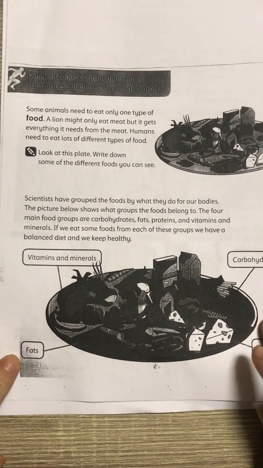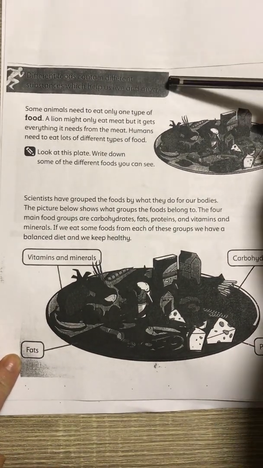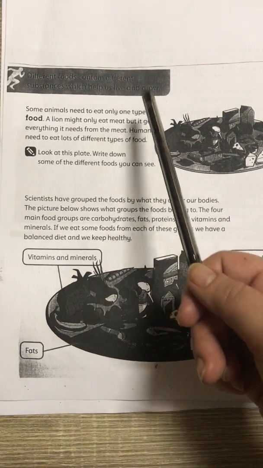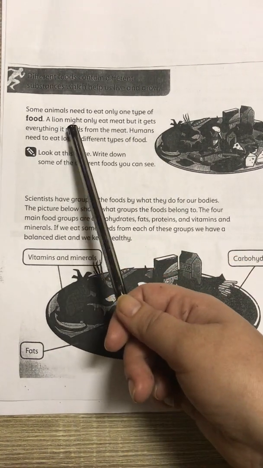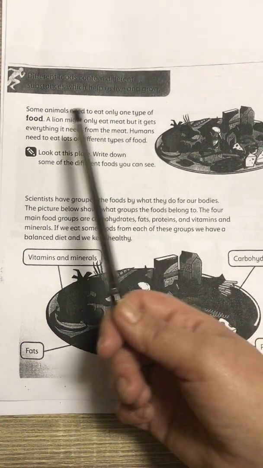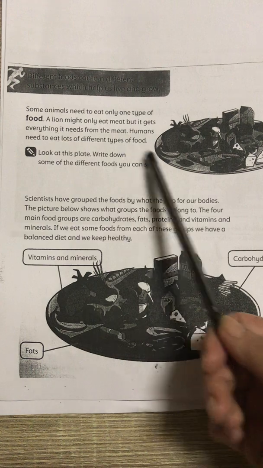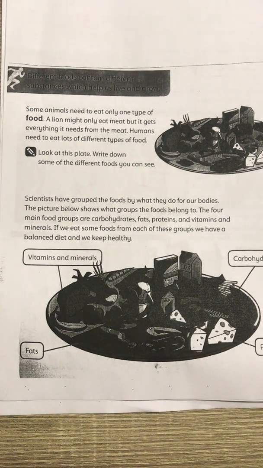And it says, different foods contain different substances which help us live and grow. Okay, some animals need to eat only one type of food. A lion might only eat meat, but it gets everything it needs from the meat. Humans need to eat lots of different types of food. It is about the internal makeup of living things, to see what they need for their body to function optimally, so at its best.